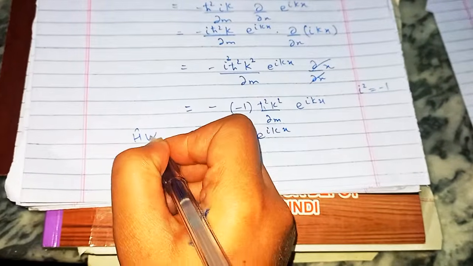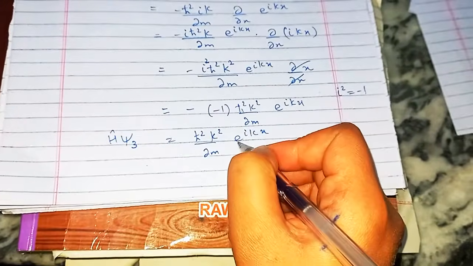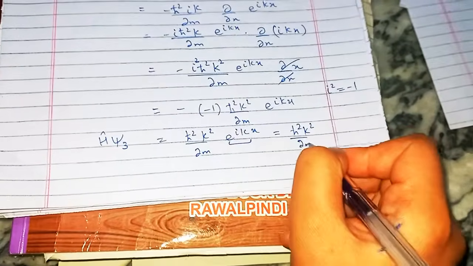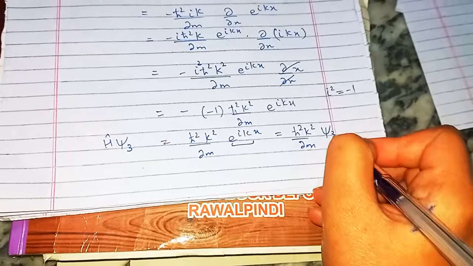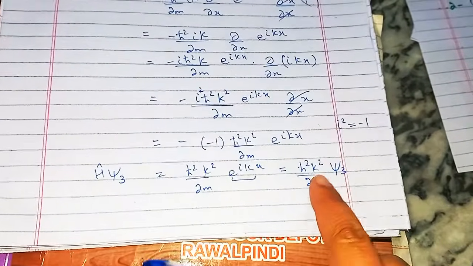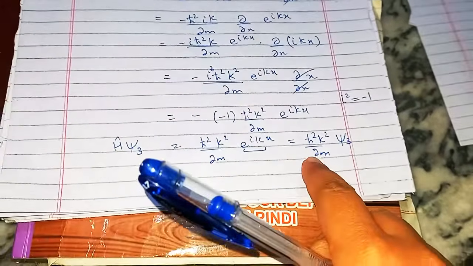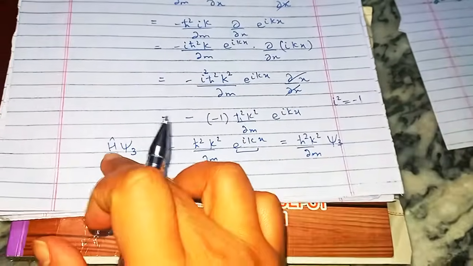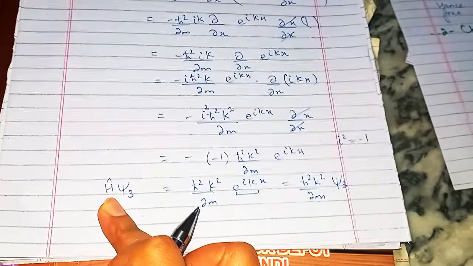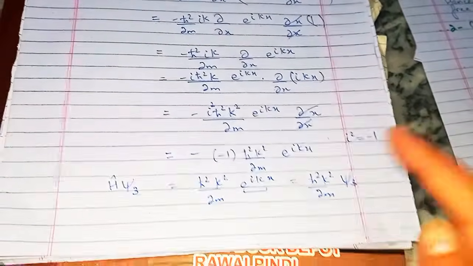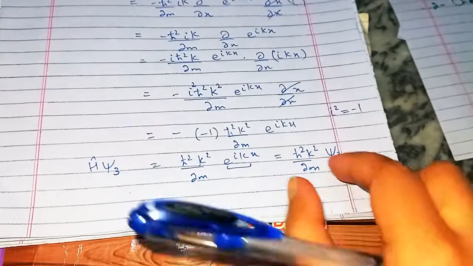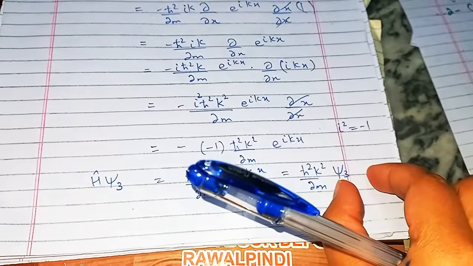When the Hamiltonian is applied on ψ3, we got h square k square by 2m times ψ3. Let me clarify here that it's an exceptional case that we are getting the same constant term when we are applying the Hamiltonian. It's not an important or necessary condition, it could be different. The only thing that is important is whether we are getting a constant quantity times the wave function back or not.